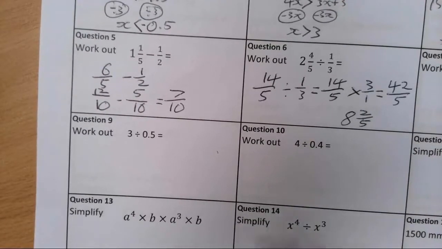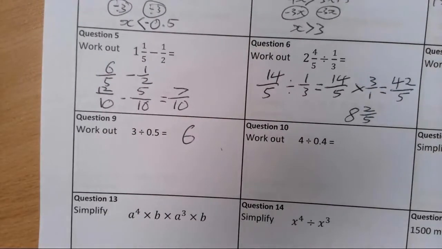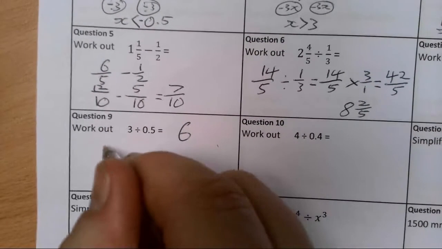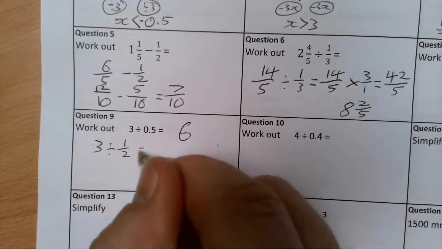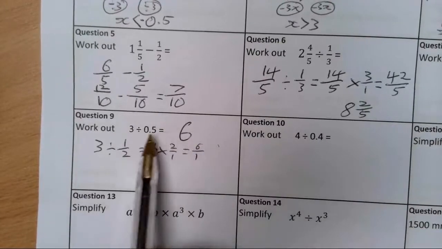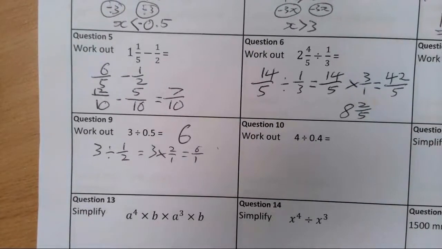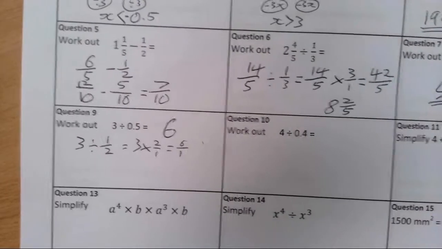Question 9. 3 divided by 0.5 is 6 because 3 divided by a half, how many halves in 3? There are 6 of them. So, I mean, you could do it like this: 3 divided by a half equals 3 times by 2 over 1 equals 6 over 1. But you should just now know that if you divide by half, it's the same as multiplying by 2. How many halves in 3?